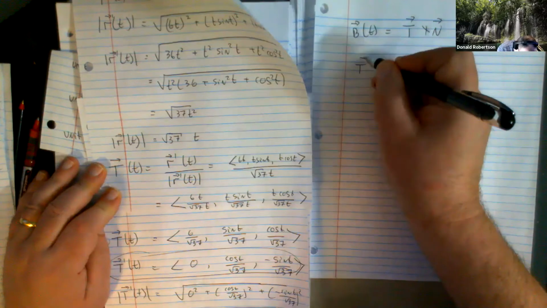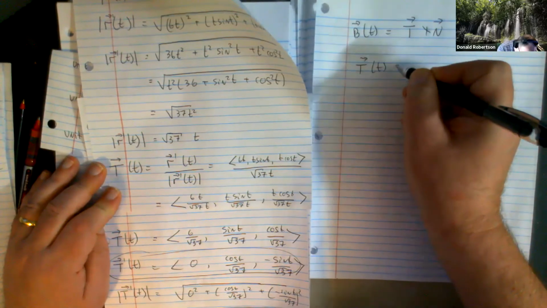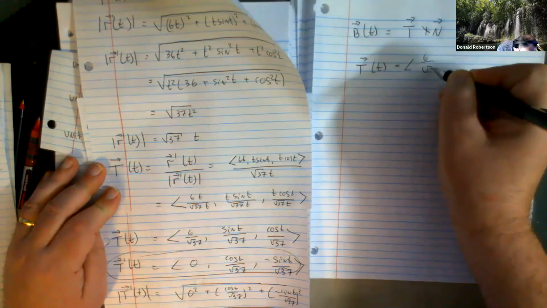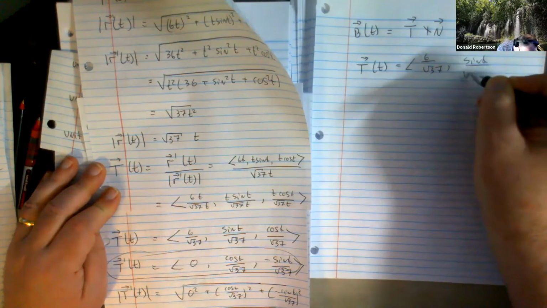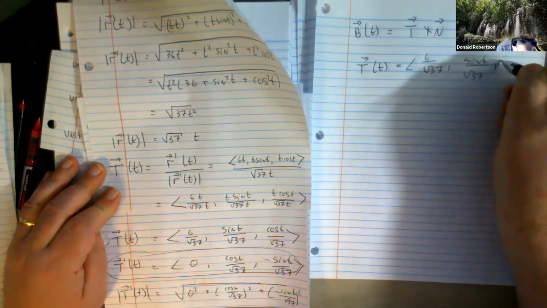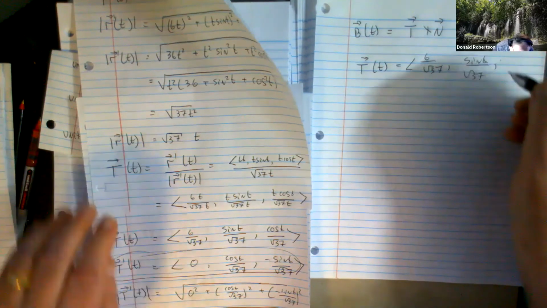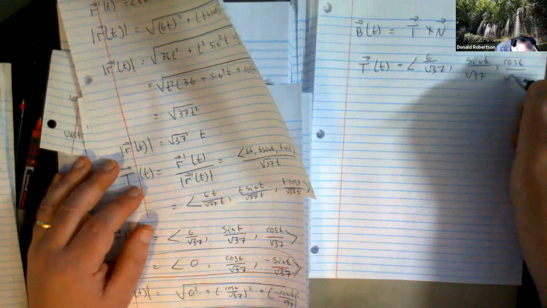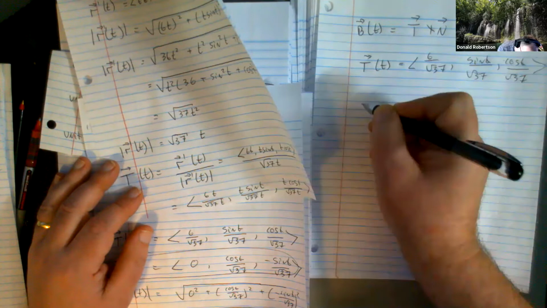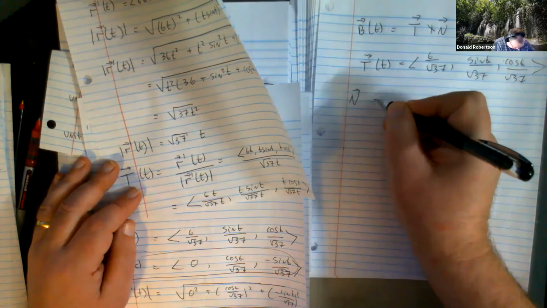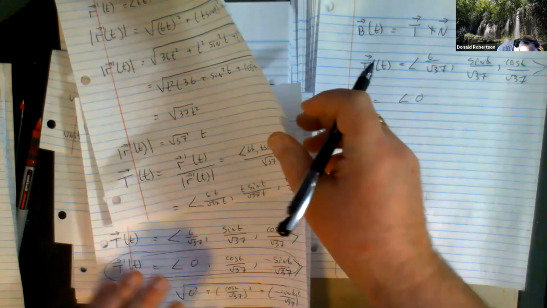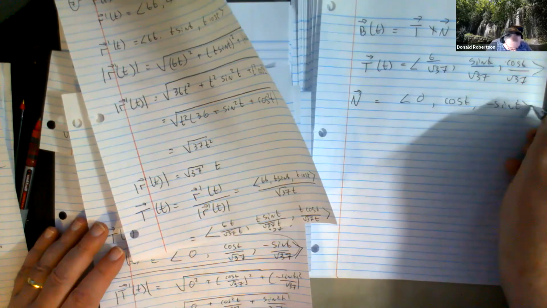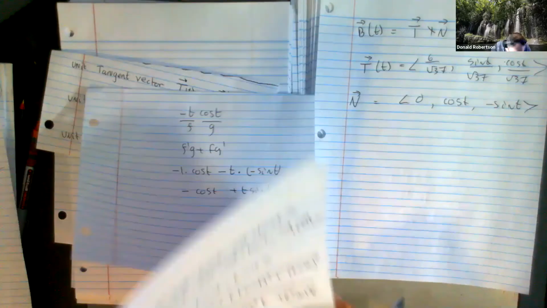I'm just writing it down so I don't scan the wrong one. This is the unit tangent vector. No, I've got it right this time. And the unit normal vector, which we just got a minute ago, which was 0, cosine, and negative sine.